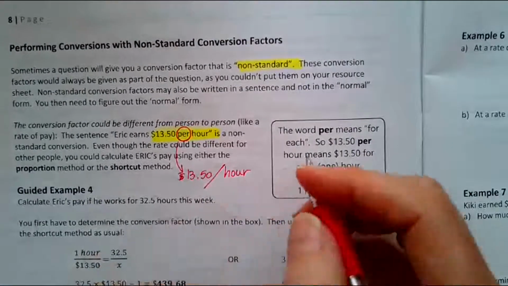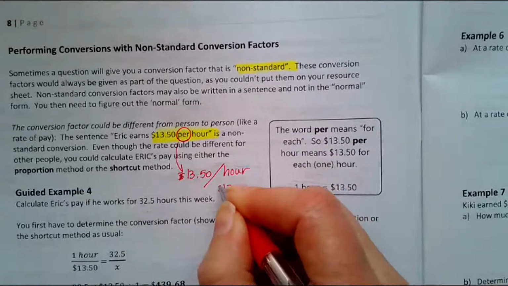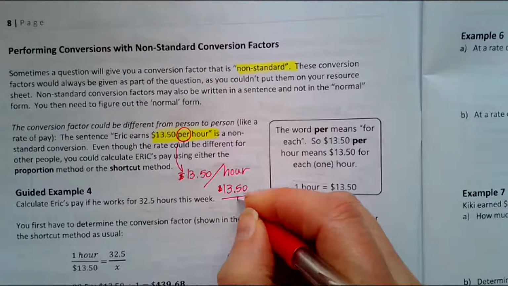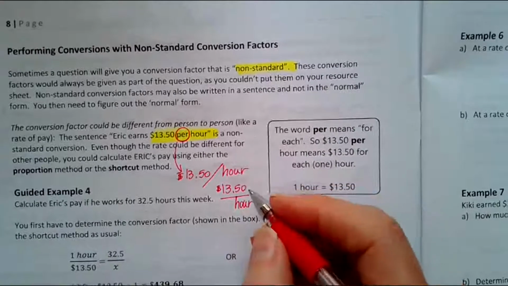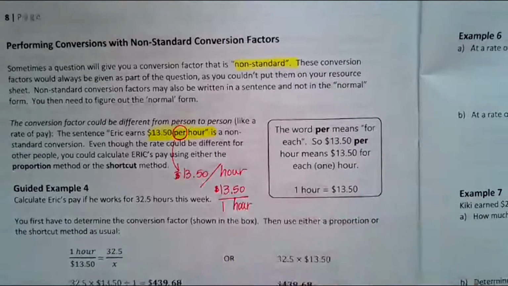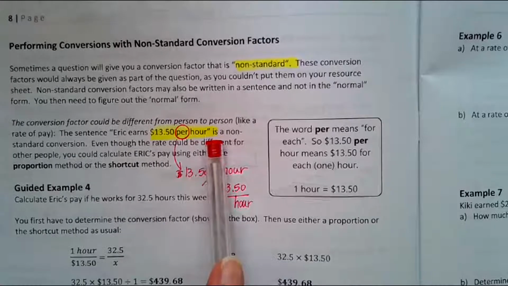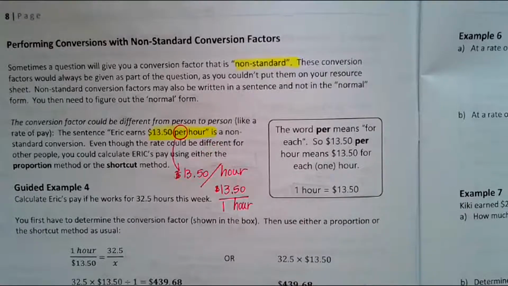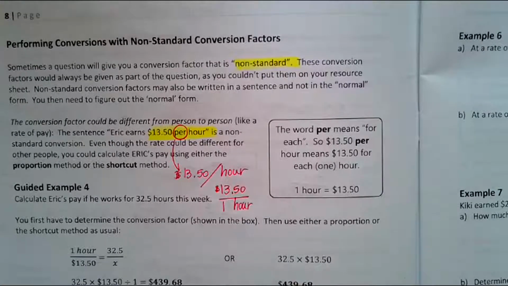I can write it as $13.50 over, now the word per hour, how many hours is this? Well, 1, right? Per hour means 1 hour. We don't typically put the per 1 hour in. It's understood that the word hour means 1. So $13.50 for 1 hour. So that's your conversion factor, right?